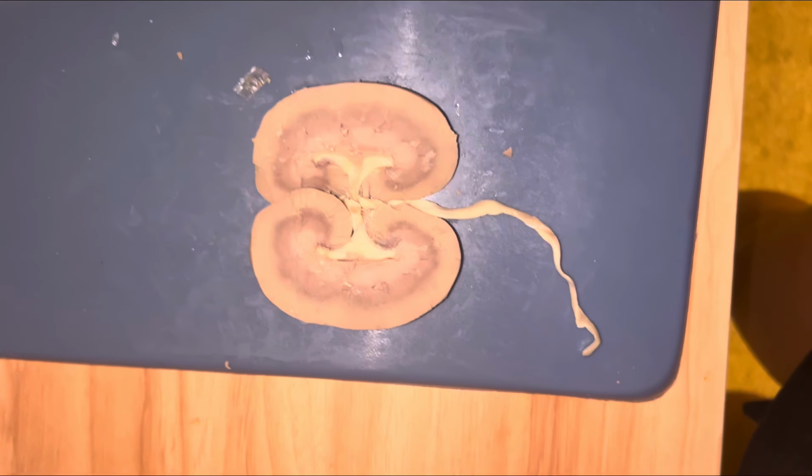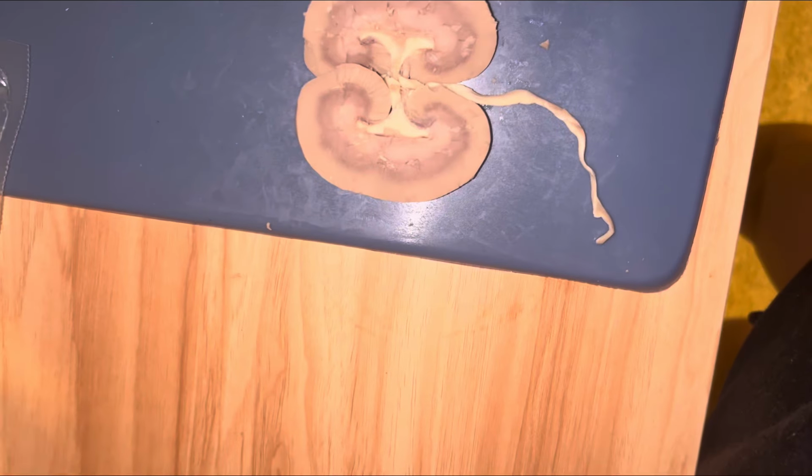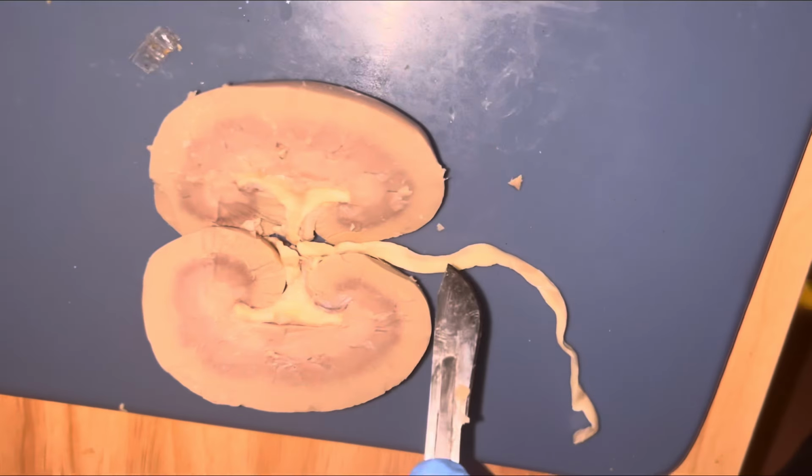And then there's the hilus, which is the doorway on the kidney where the blood vessels and the ureter go in and out. And the ureter's right there. I accidentally cut it off. And the hilus is right there.